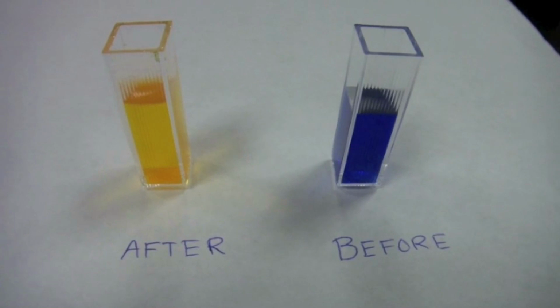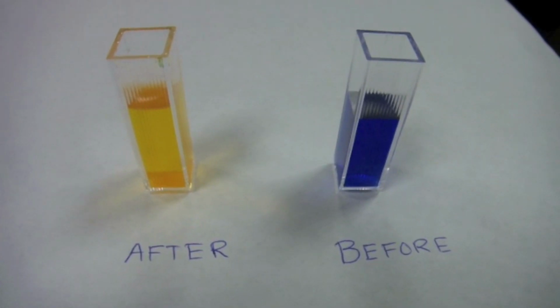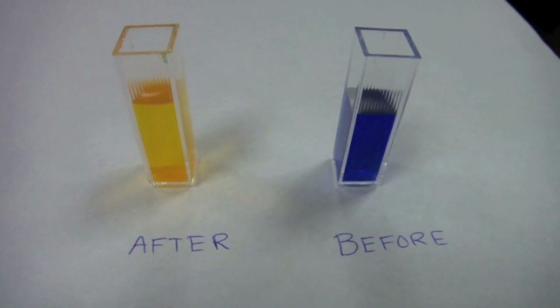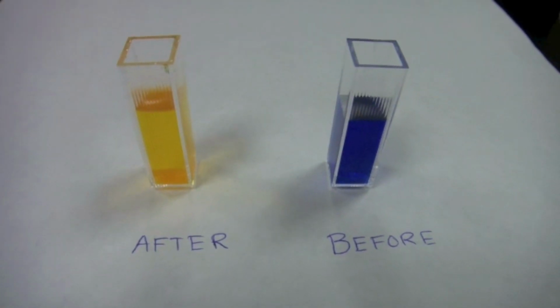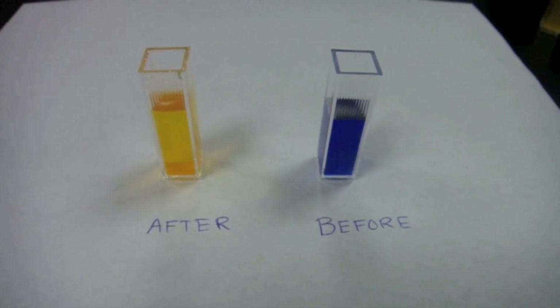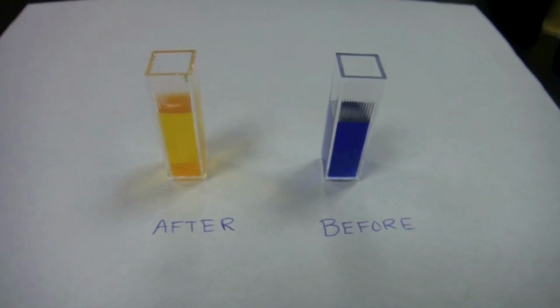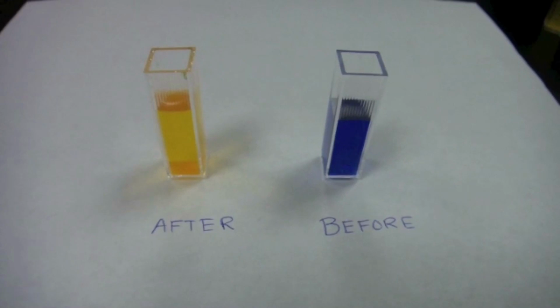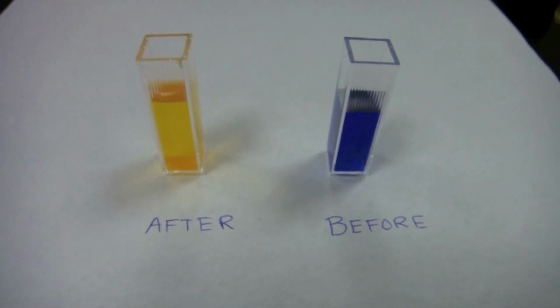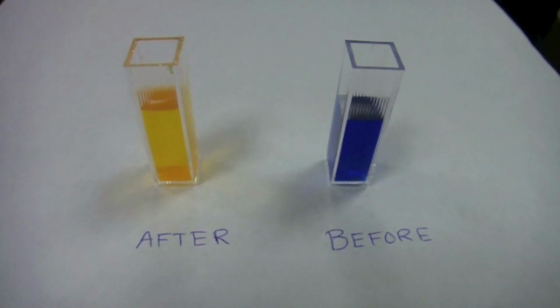In this demonstration, we used yeast which had been provided with glucose and we allowed the yeast to respire. We gave it an indicator, bromo blue, and before, you can see that the indicator is blue. But afterwards it's turned yellow, and this is because the yeast has respired, has produced carbon dioxide, and that made the solution mildly acidic. Thus the indicator turned slightly yellow.